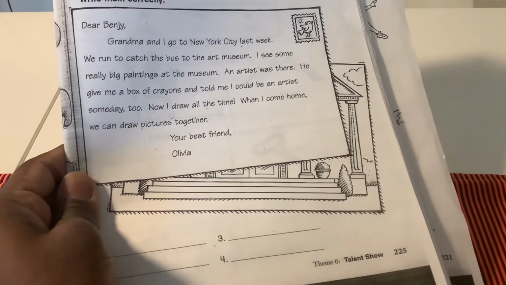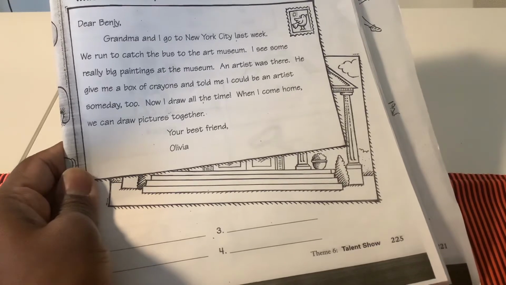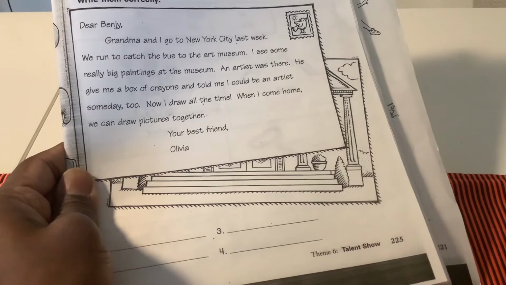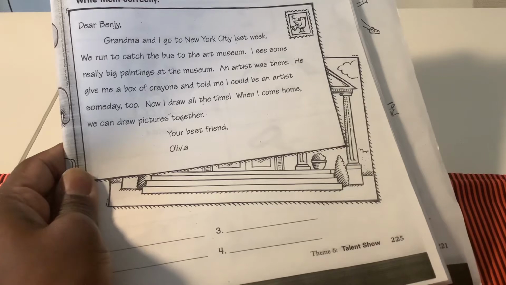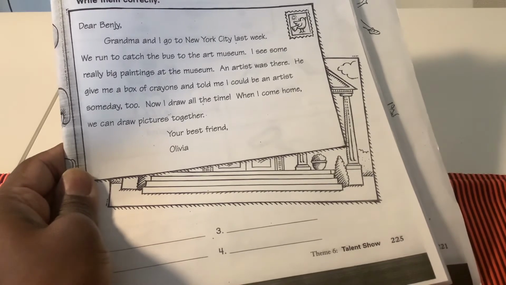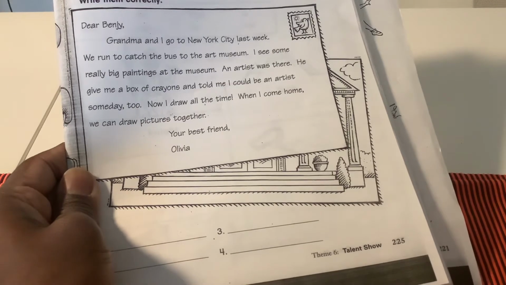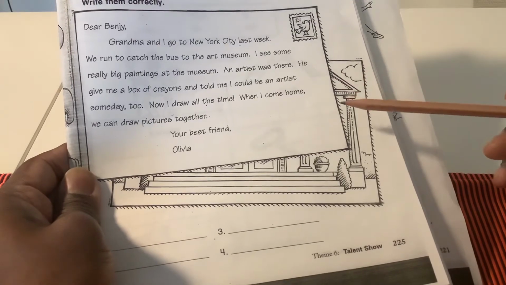Dear Benji, Grandma and I go to New York City last week. We run to catch the bus to the art museum. I see some really big paintings at the museum. An artist was there.